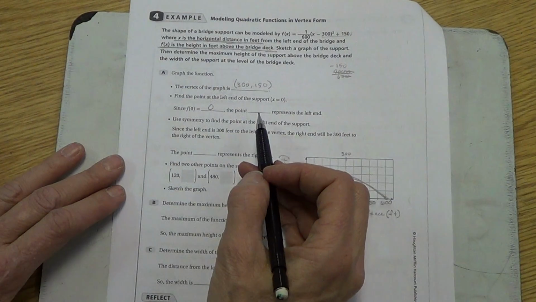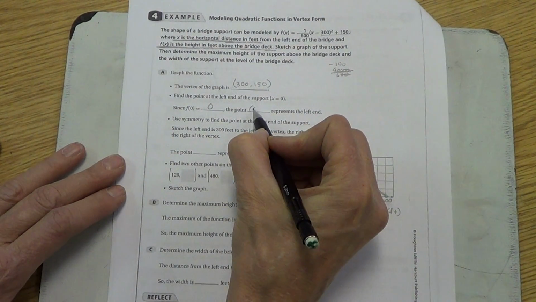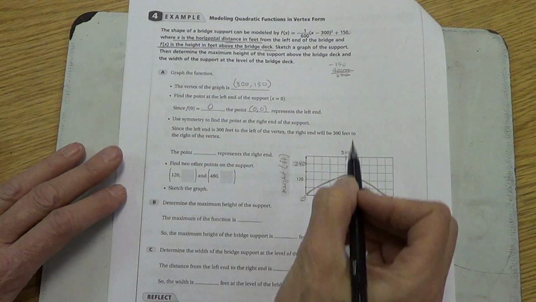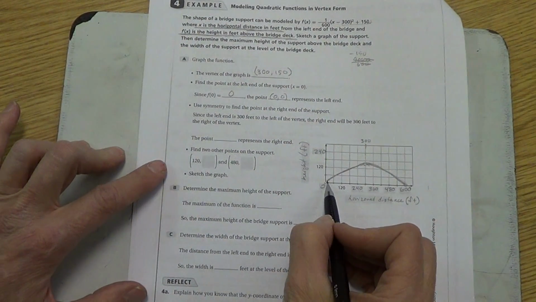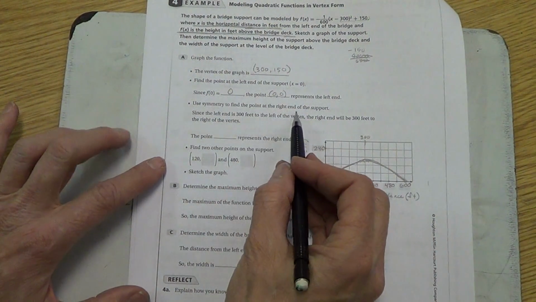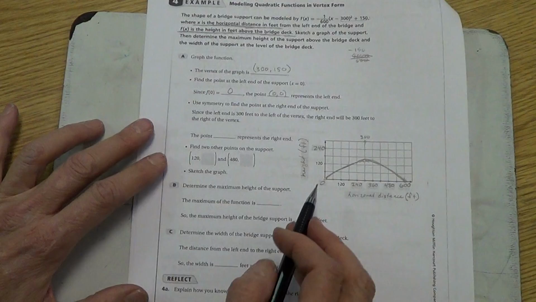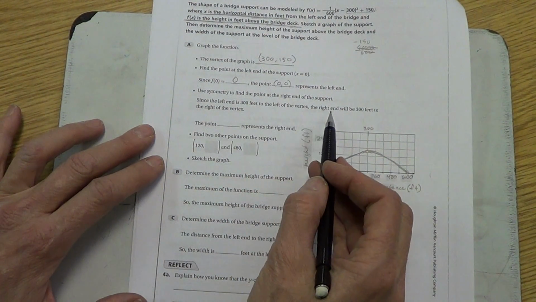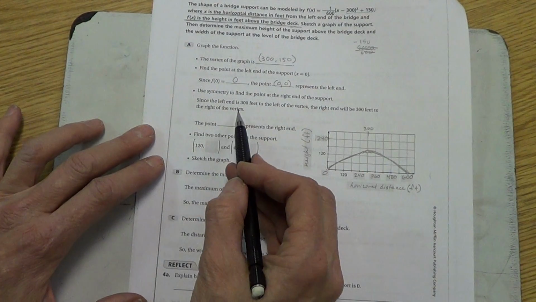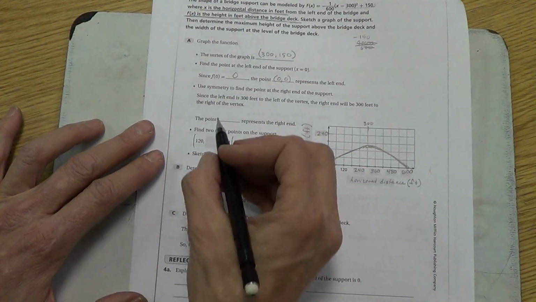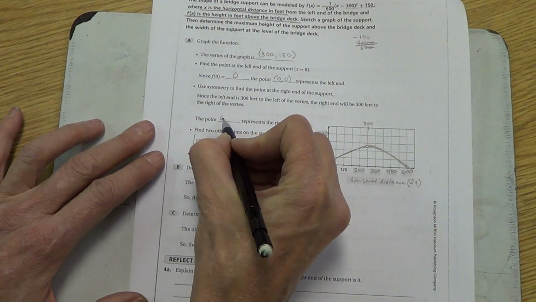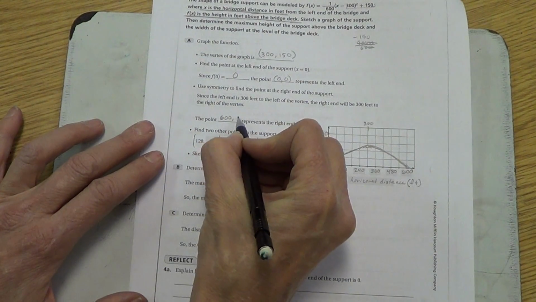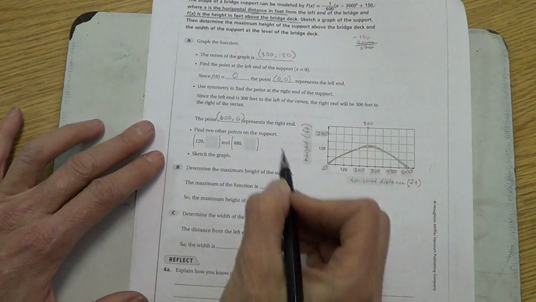The point 0, 0 represents the left end because it says it's coming from the left. Use the symmetry to find the point at the right end of the support. That's what I just explained. Since the left end is 300 feet to the left of the vertex, the right end will be 300 feet to the right of the vertex. The point 600, 0 represents the right end.